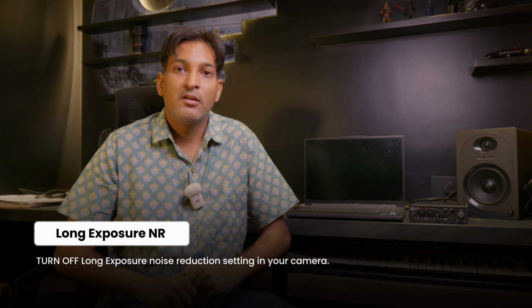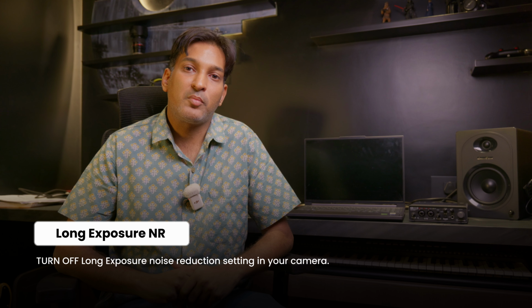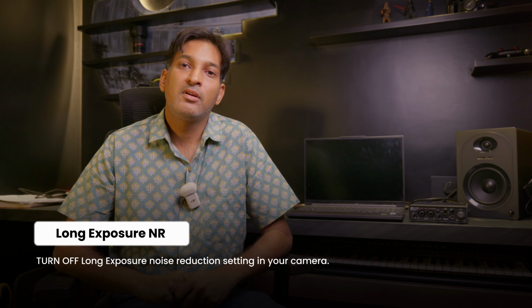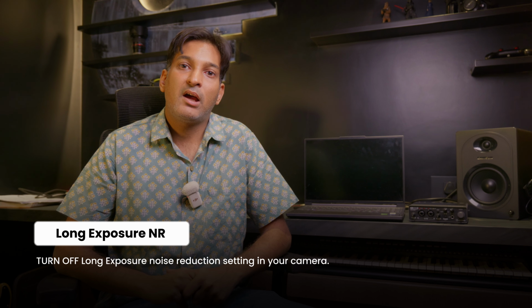Setting up the interval meter is different for every camera, and you could Google how to use the interval meter for your specific camera, as the video will be too long if I get into detail of that. And one thing you really need to make sure of is to turn off long exposure noise reduction in your camera. Some cameras have it by a different name, but you need to find it for your specific model and turn it off. Most cameras have that off by default, but some cameras I have used have had it on by default, so you need to actually turn it off.